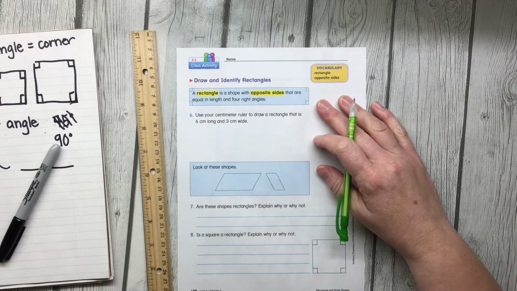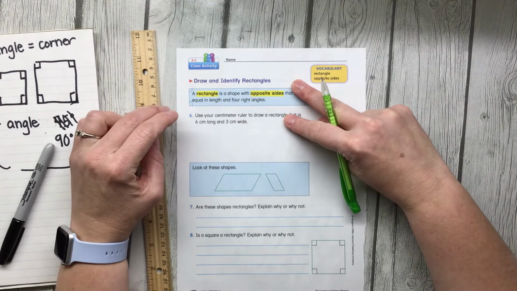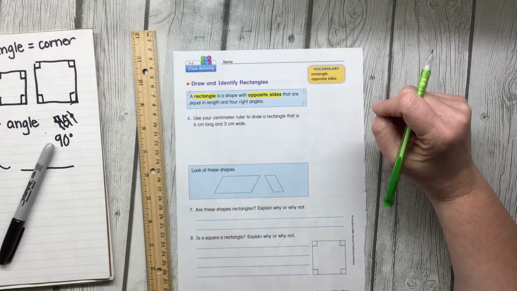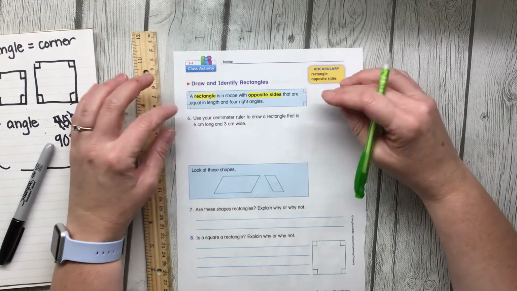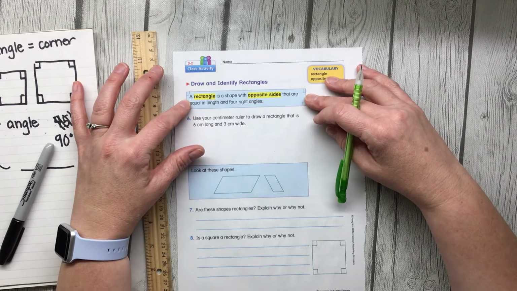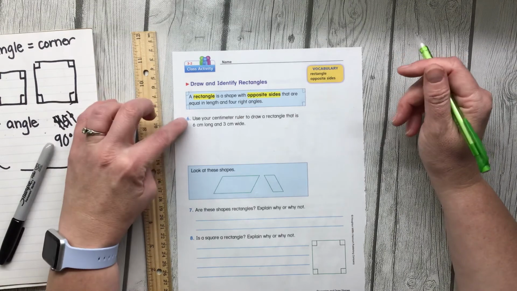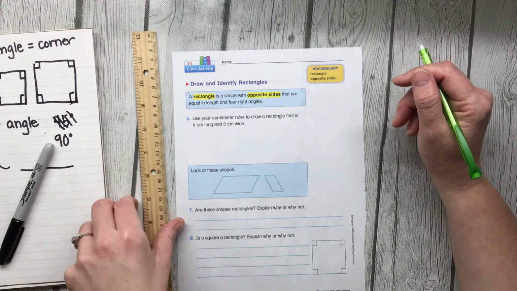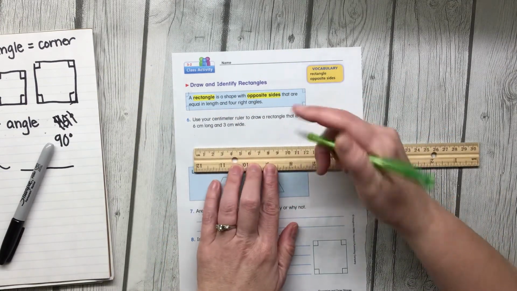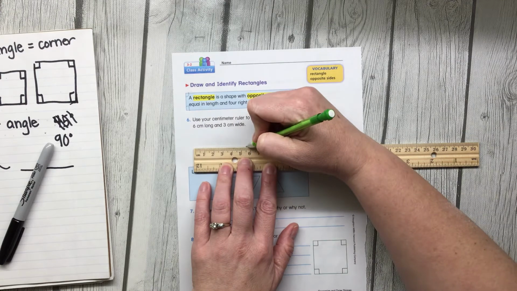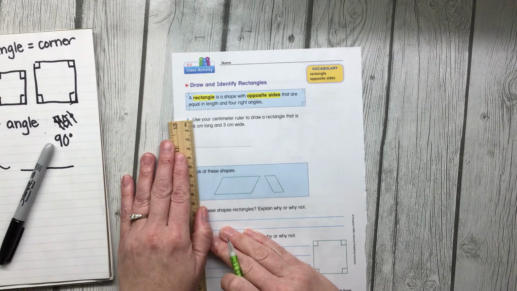So a rectangle, the opposite sides are the same length. So it has two sides that are the same and two sides that are the same. So a square has all the sides as the same length, okay? And so a rectangle can have two sides that are the same and two sides that are the same. So this says to use our centimeter ruler to draw a rectangle that is 6 centimeters long and 3 centimeters wide. So the length goes across the bottom and the width goes on the side.